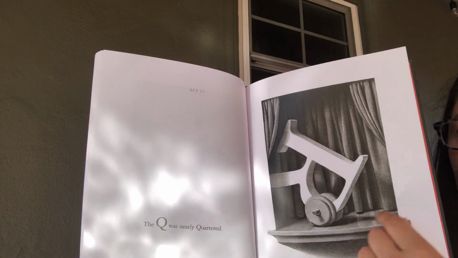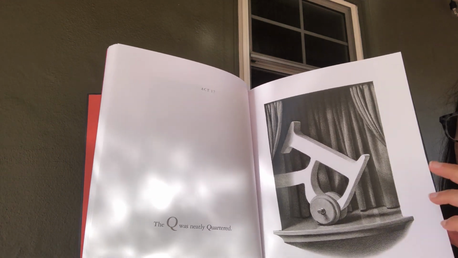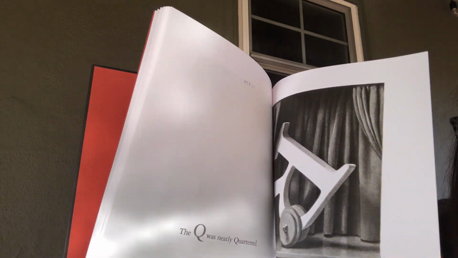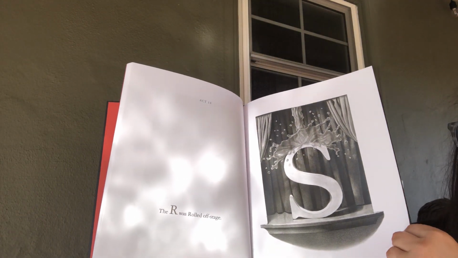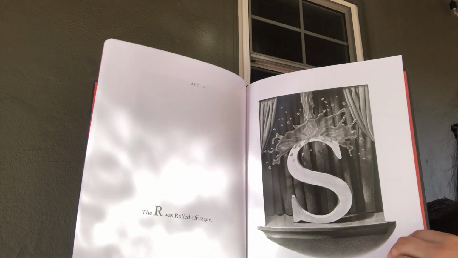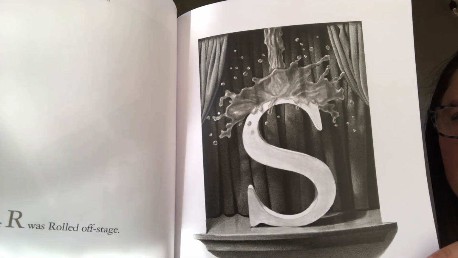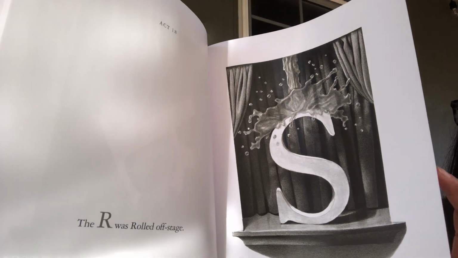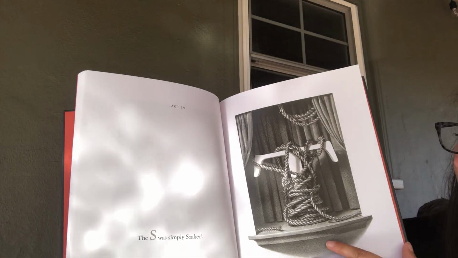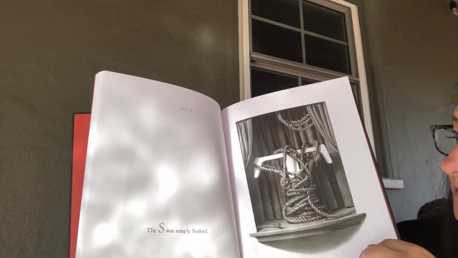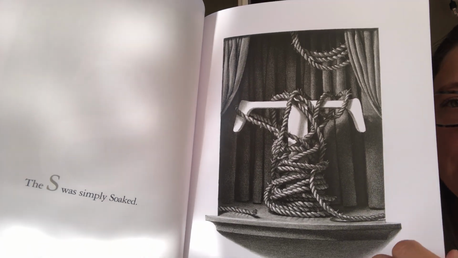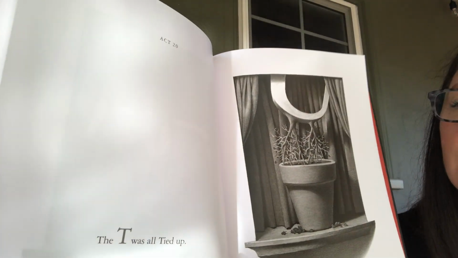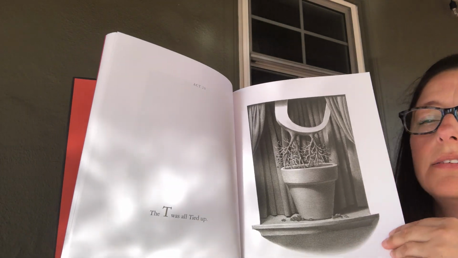R, I think you guys know what's happening in R here. The R was rolled off stage. That's Act 18. Here's the letter S. The S was simply soaked. Here's T. The T was all tied up.